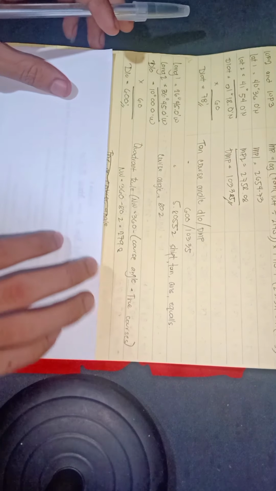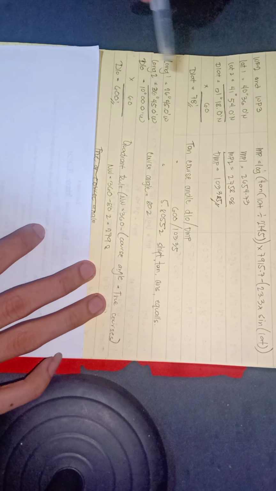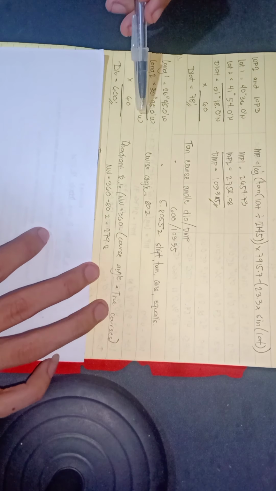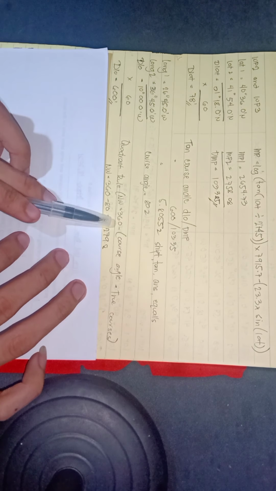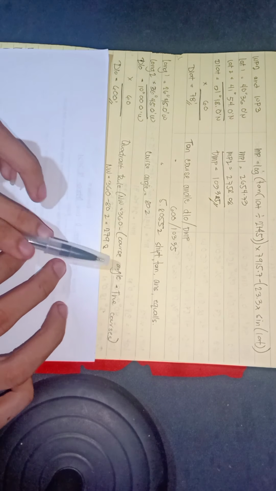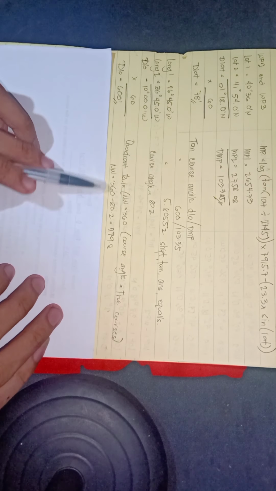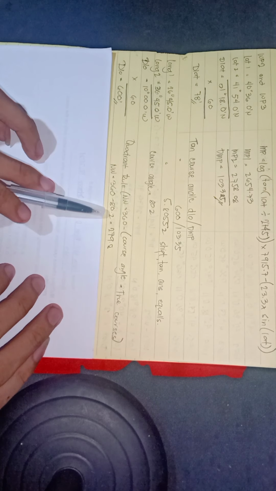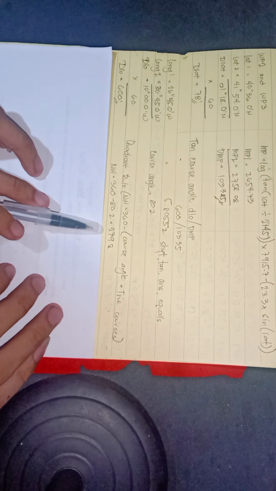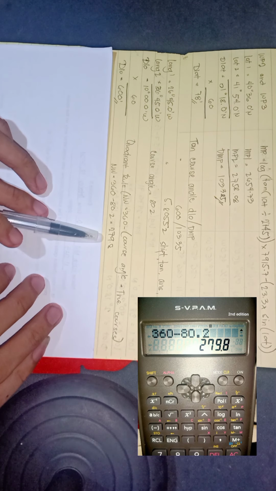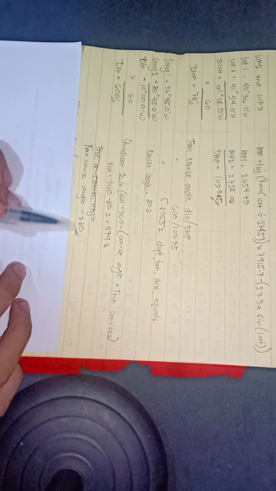The next is we will be solving the quadrant rule. In the quadrant rule, we will look for the northwest. Our d-lat's name is north and our d-long's name is west. So in the quadrant rule, for northwest, 360 minus course angle equals true course. We substitute the course angle, which is 80.2, so northwest equals 360 minus 80.2, and our answer is 279.8. If we round up, the true course is 280.